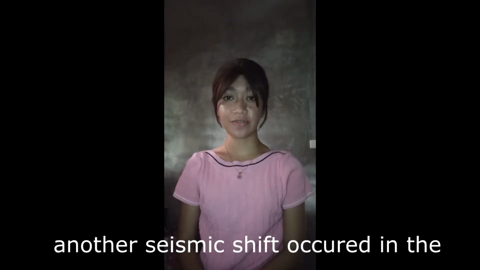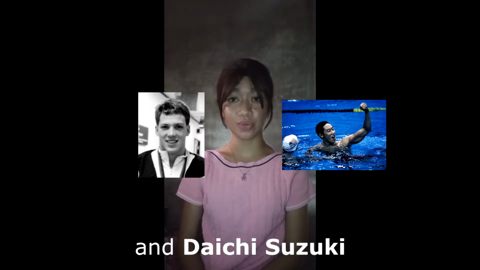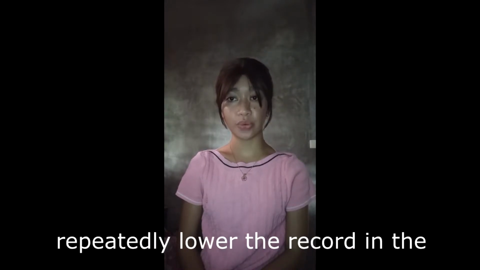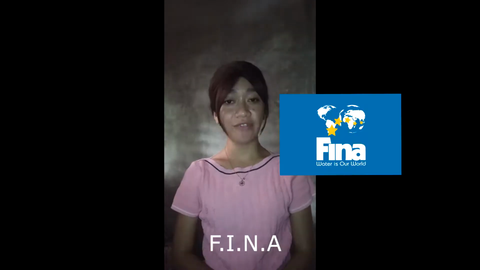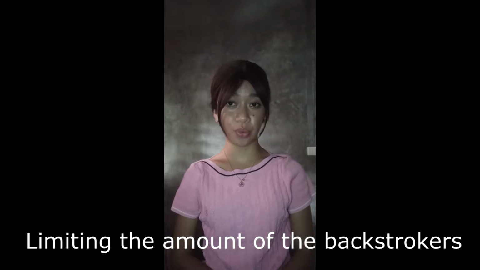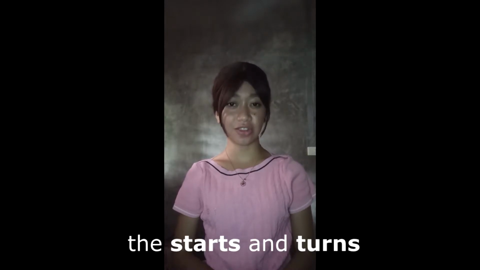Another seismic shift occurred in the late 1980s when a group of swimmers led by David Berkoff and Daichi Suzuki used the underwater dolphin kick off the walls and turns to repeatedly lower the world record in the 100 meters backstroke. FINA would change the rules shortly afterwards, limiting the amount the backstrokers could kick under the water off starts and turns.